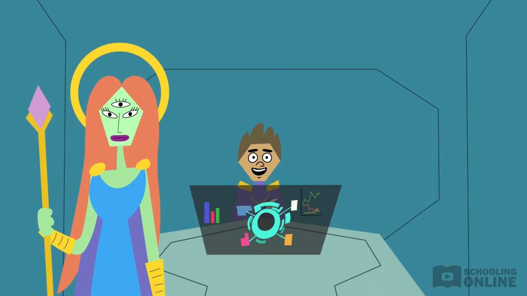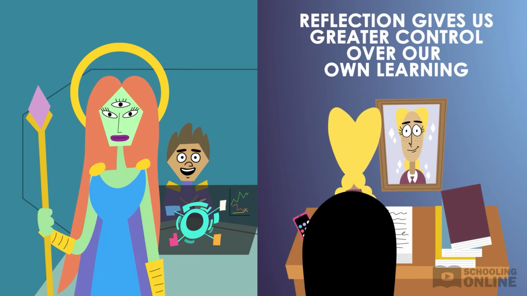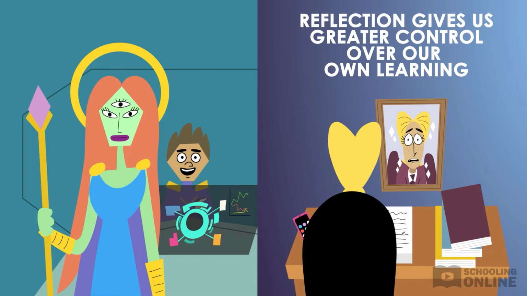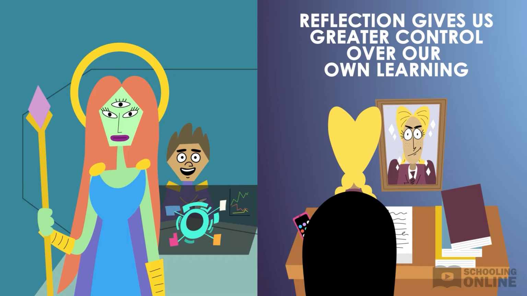Pondaguru did explain to us that reflection helps us gain greater control over our own learning. But this doesn't really help us with how to write a reflective text. Hopefully, Pondaguru will give us more guidance.